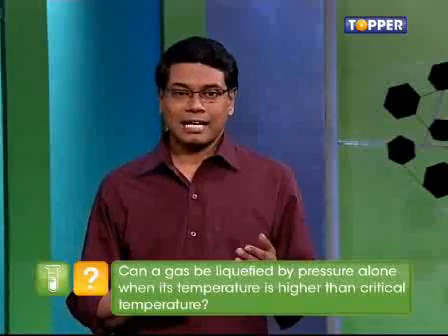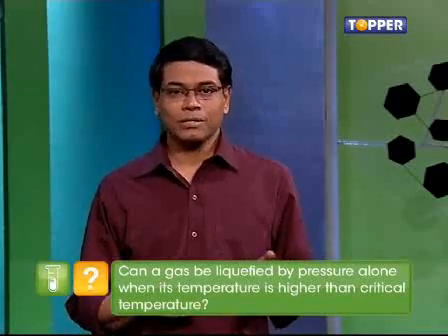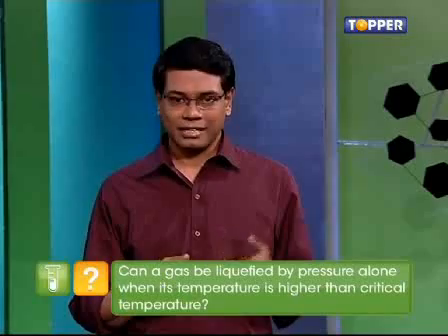Another one coming up. Is it true that a gas can be liquefied by pressure alone when its temperature is higher than critical temperature? Let's see how some of your peers from different schools have answered this. Is it true that the gas can be liquefied by pressure when its temperature is more than its critical temperature?